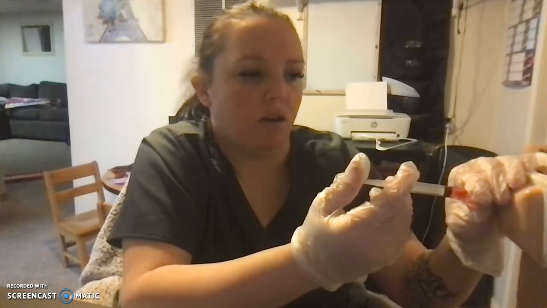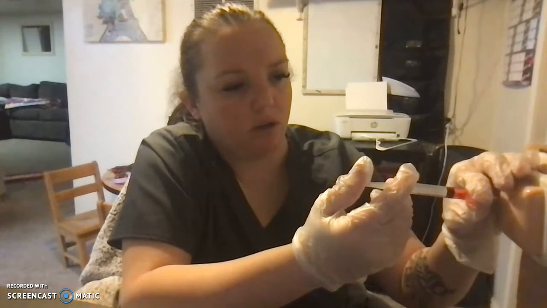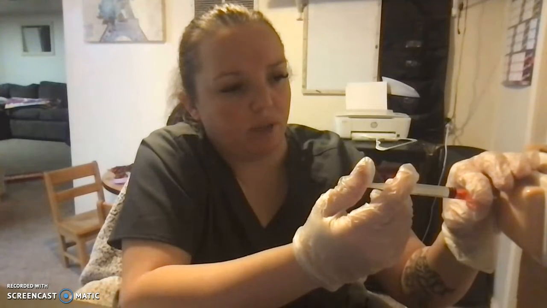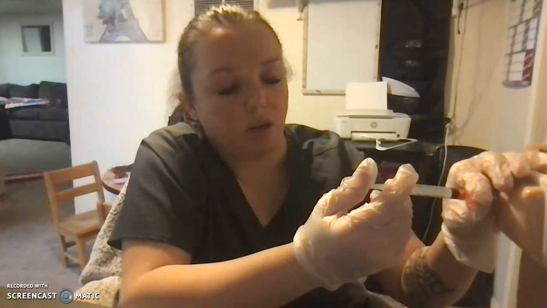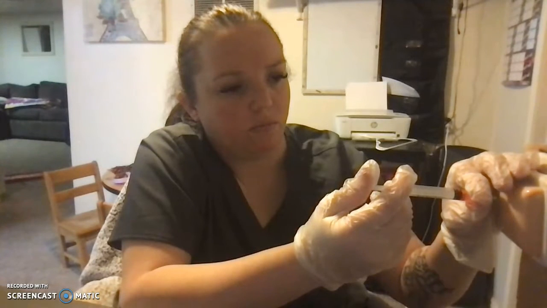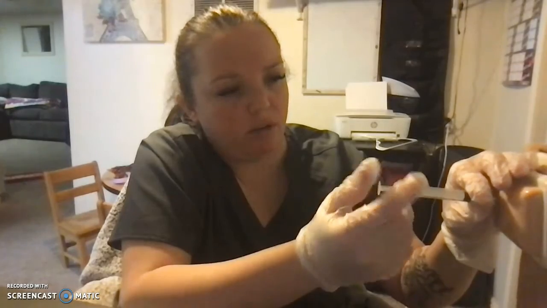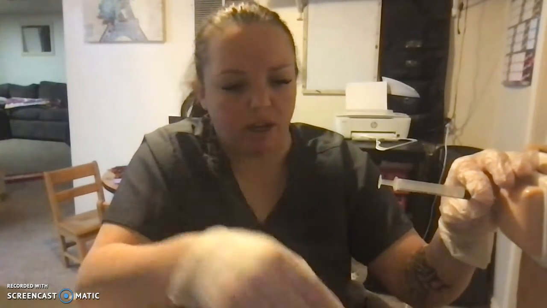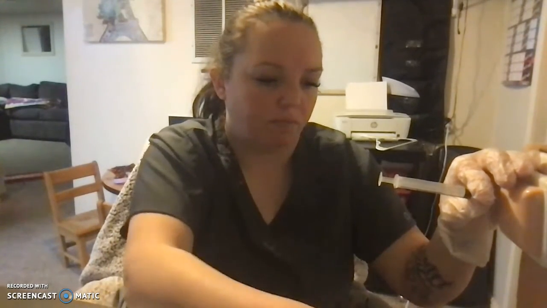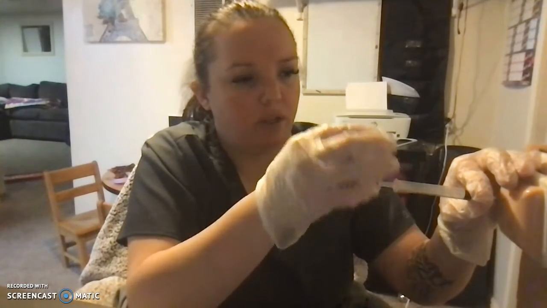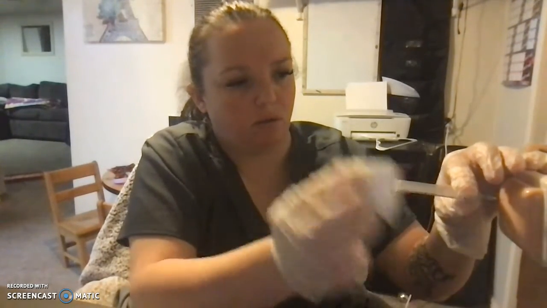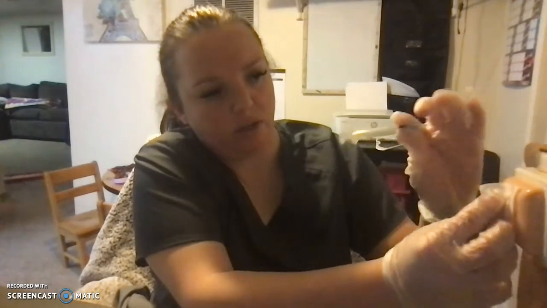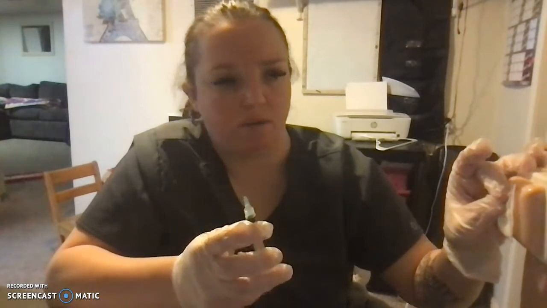20 seconds maybe, just to ensure that I'm not causing any pain or anything. Then I would hold it steady here for a minute to ensure all my medicine got into my patient's arm. I would have a gauze pad here. When I remove it, I will remove it. I won't massage the area.